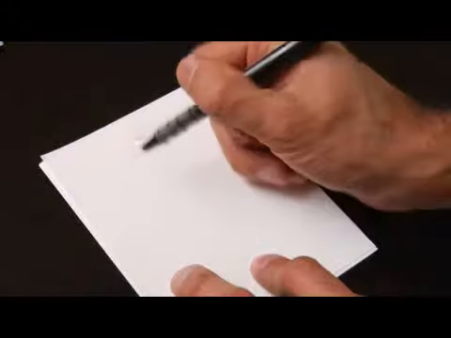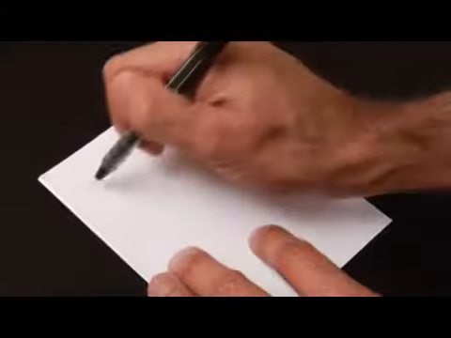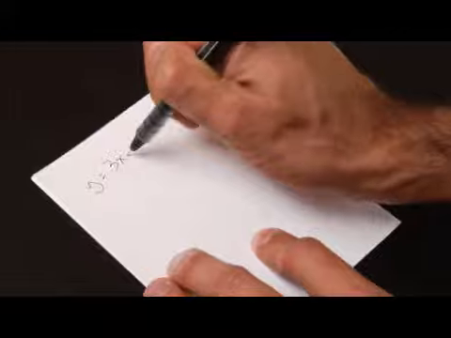So I'd like to go ahead and illustrate this by showing you an example of a point and then going ahead and just graphing it for you as well. So we have the equation y equals 3x minus 5.